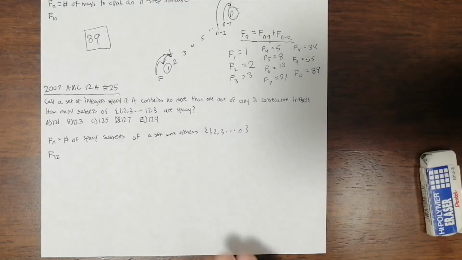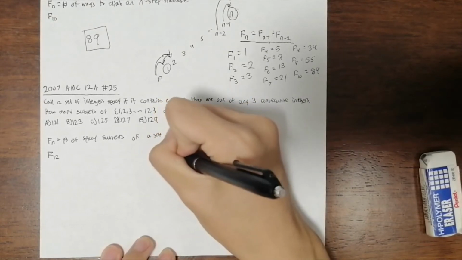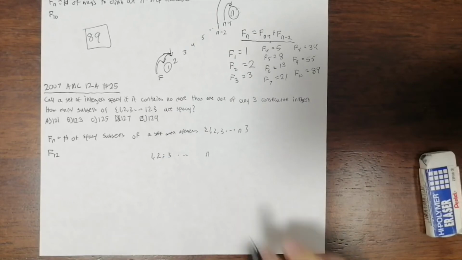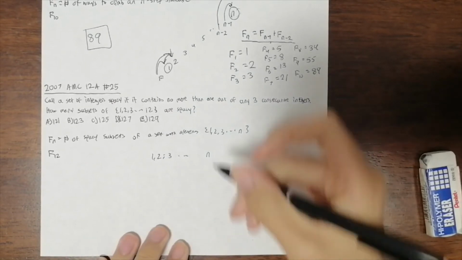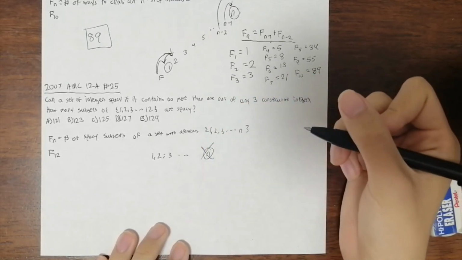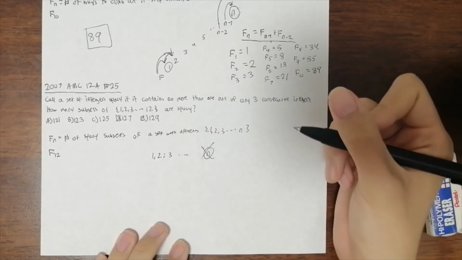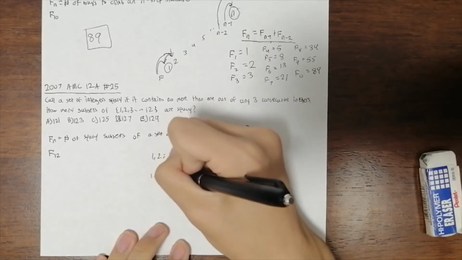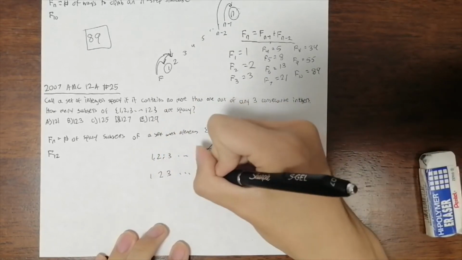So if we look at the subset from 1, 2, 3, all the way to n, there are 2 cases. Either we have the nth term or we don't have the nth term. So in the first case, when we have the nth term, I'll just write them all out.